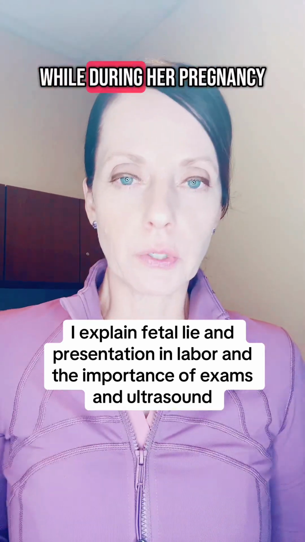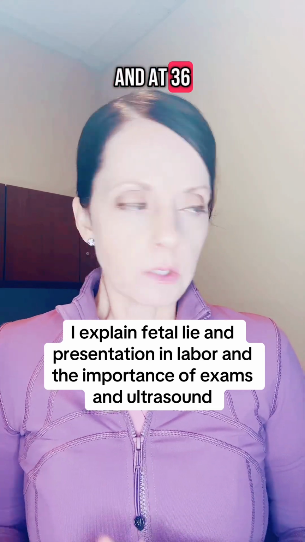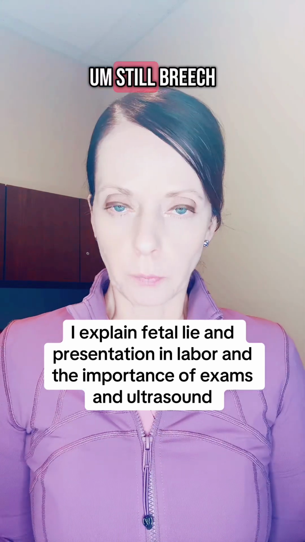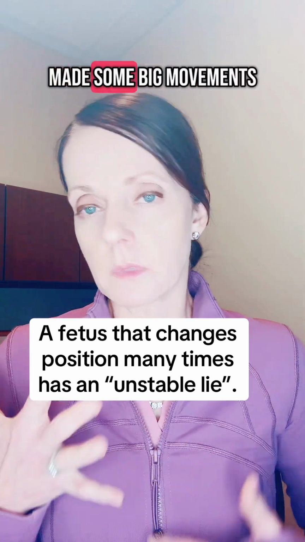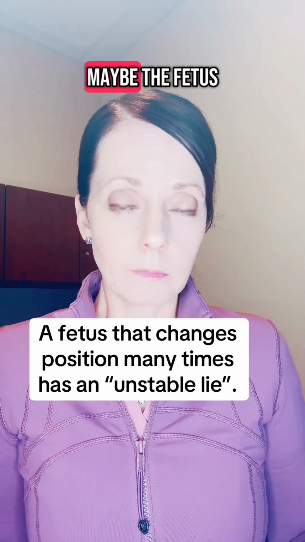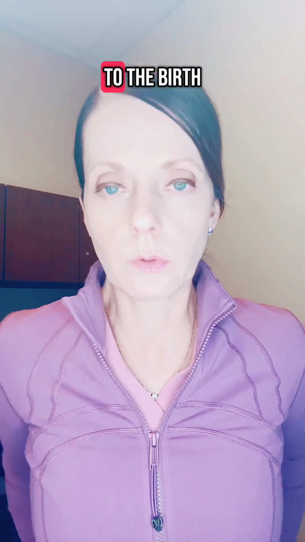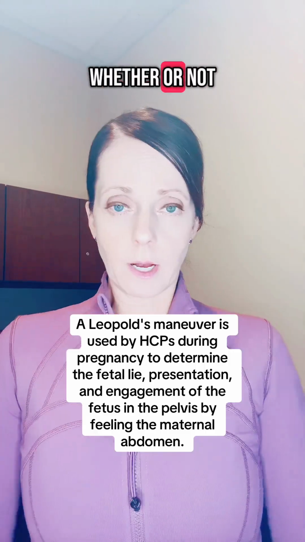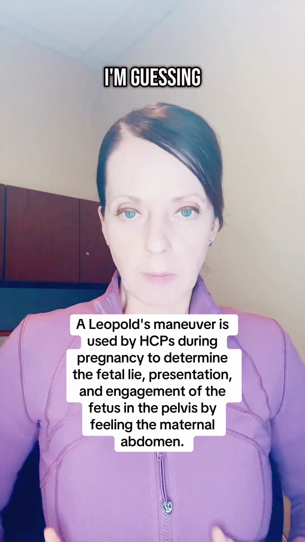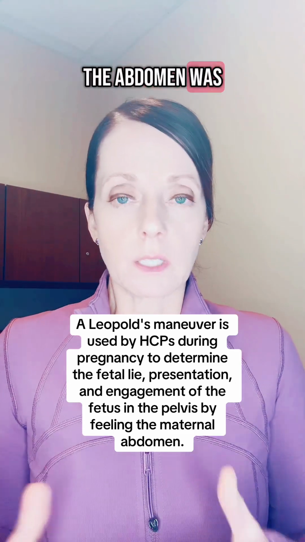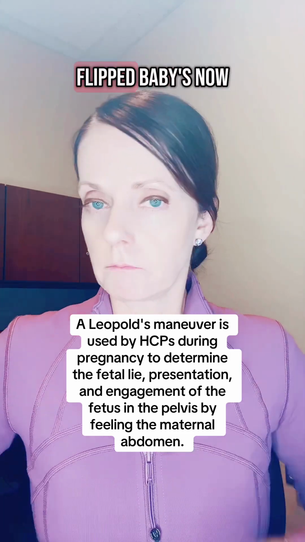Now, for a while during her pregnancy, Kristen knew that the fetus was breech, and at 36 weeks, 4 days, still breech. Around that same time, she felt one night that the fetus had made some big movements and thought that maybe the fetus had flipped into the head first position. So she went into the birth center to see whether or not this was indeed true. A Leopold's maneuver, I'm guessing, manual exam of the abdomen was done by the midwife there, and she was told, yes, your baby is flipped. Baby is now head first.